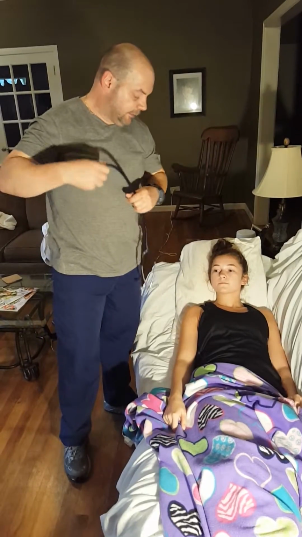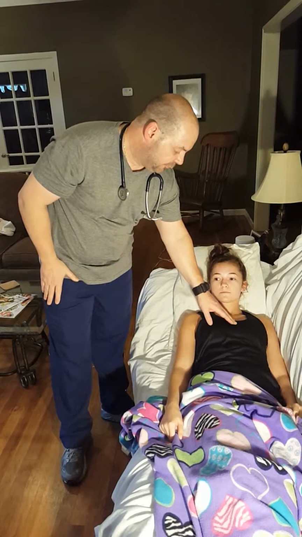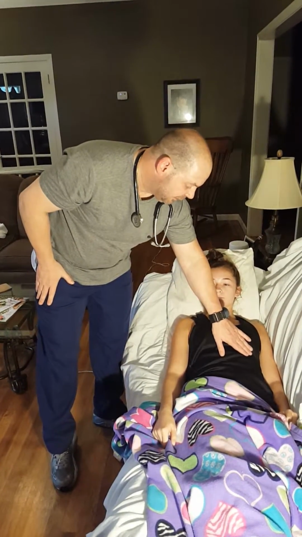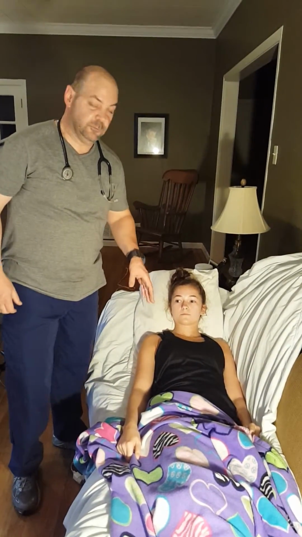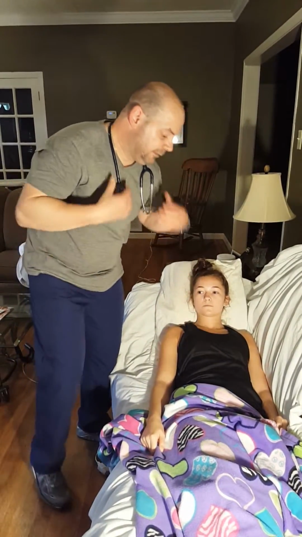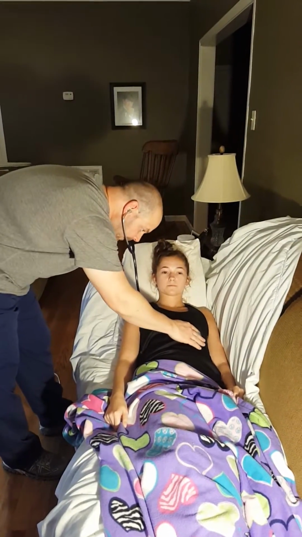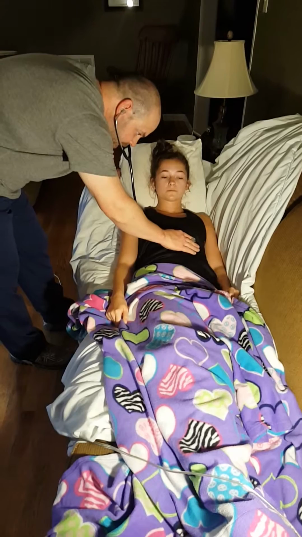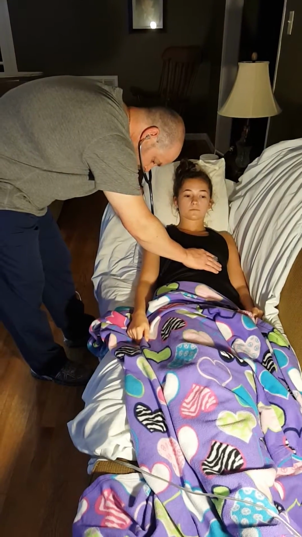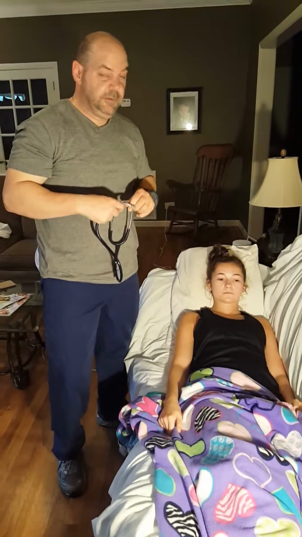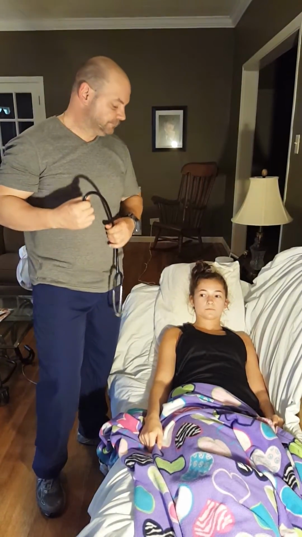Everything sounds fine. Once we've auscultated the aortic, the pulmonic, Erb's point, the tricuspid area, and the mitral area, we want to find our S1 and our S2 sound. So again, we're going to auscultate right here in the mitral area. And the S1 and S2 are very distinguishable, the S1 being the lub, S2 being the dub.